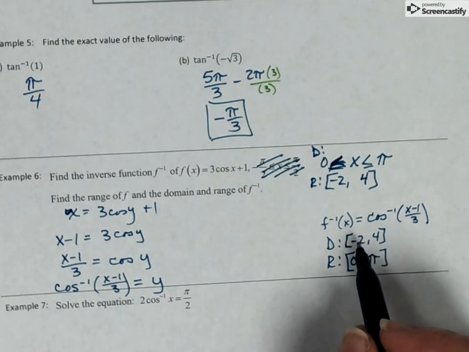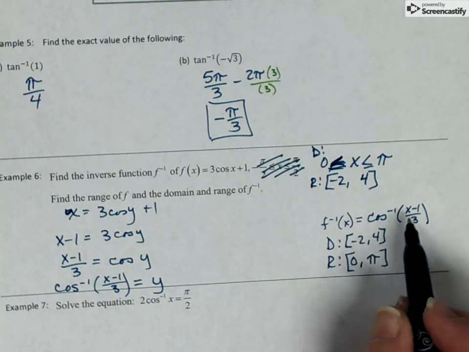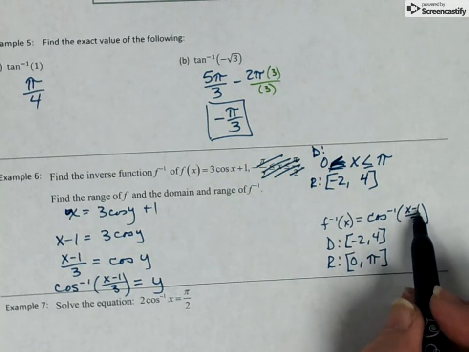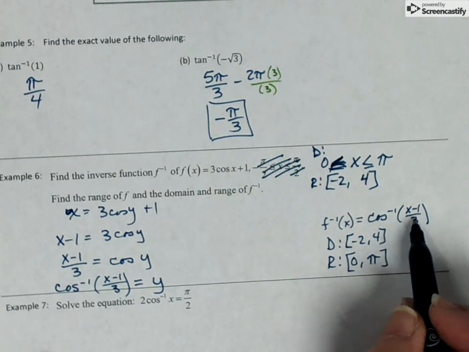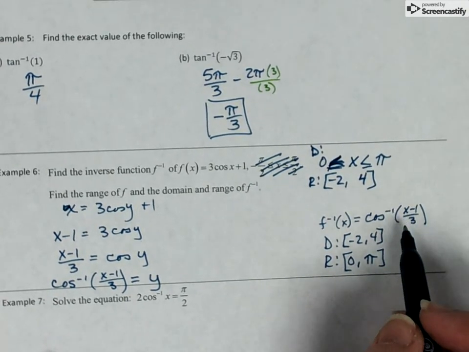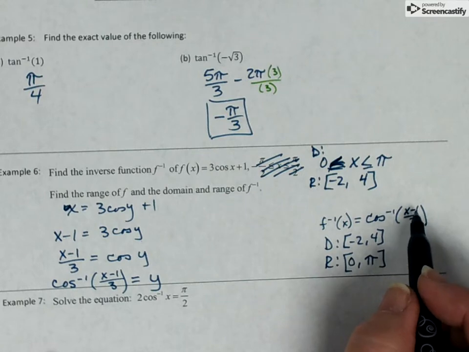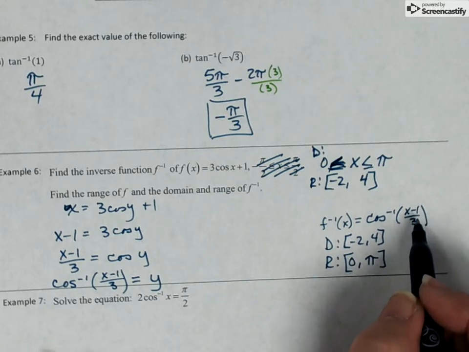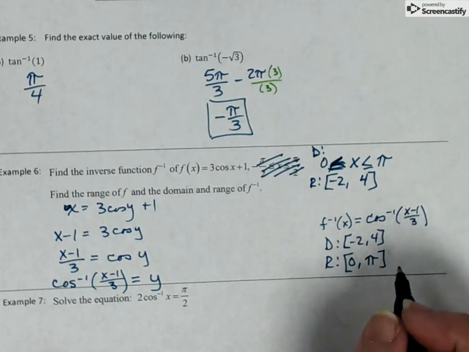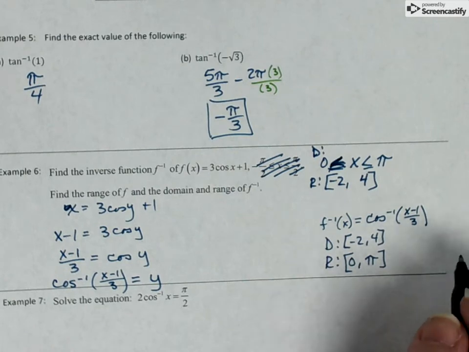And look at why this makes sense. If I plug in negative 2 minus 1 is negative 3 over 3. That's the inverse cosine of negative 1. The domain works fine. If I plugged in 4 minus 1 is 3. 3 divided by 3 is 1. We have an inverse cosine value of 1. That's fine.